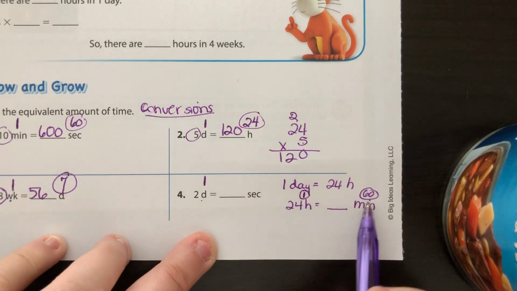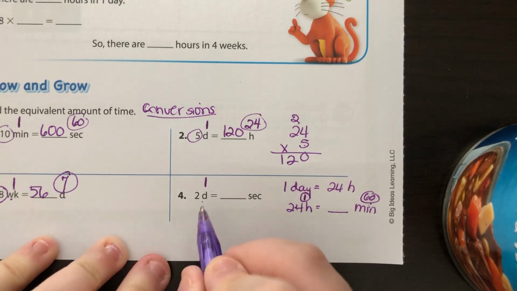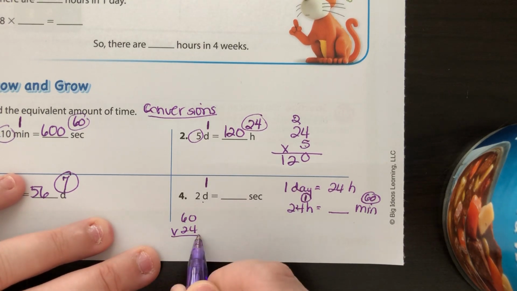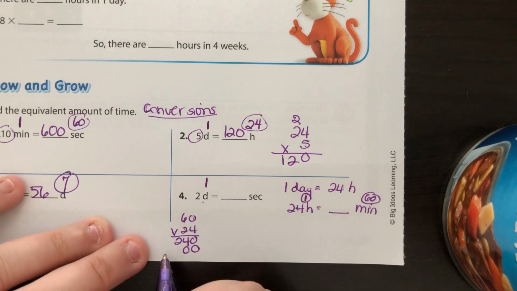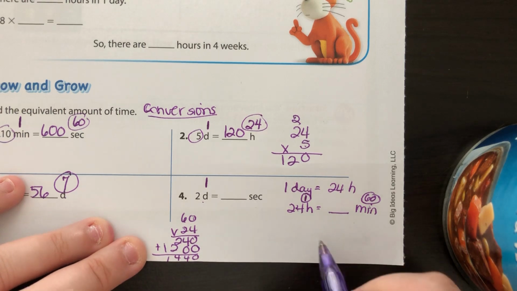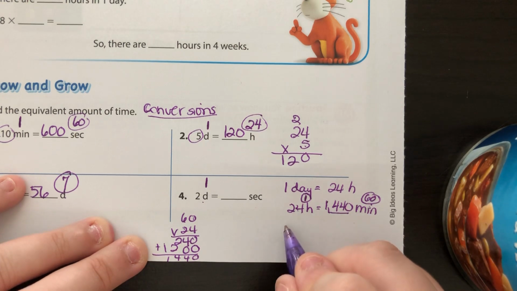In 1 hour, there is 60 minutes. So in order to know how many minutes in 24 hours, I have to do 60 times 24. I'm going to do it actually down here. So 60 times 24. 4 times 0, that's 240. I put a placeholder down. 2 times 0, 0. 2 times 6 is 12. I'm going to add 0, 4, 4, 1. So this is 1,440.